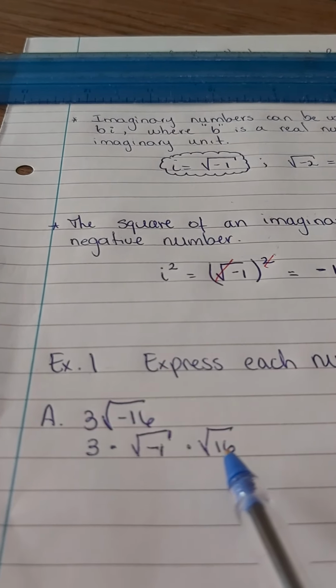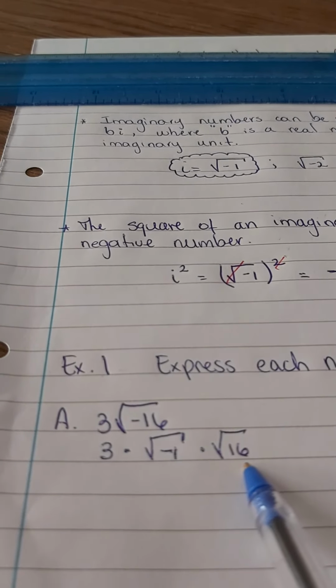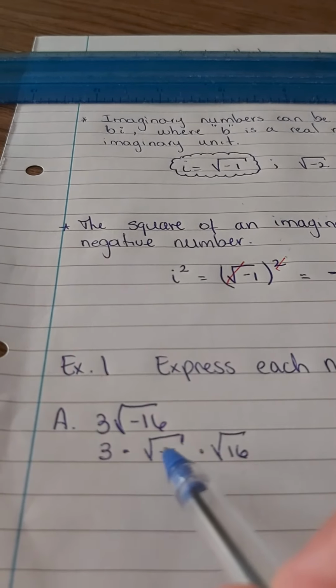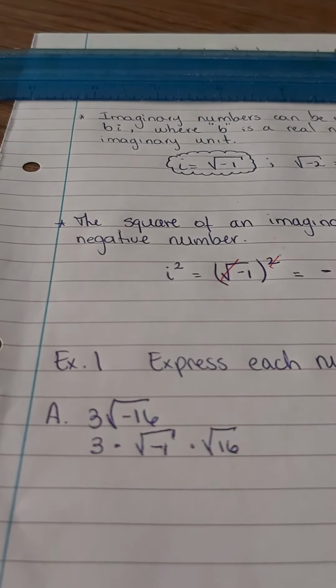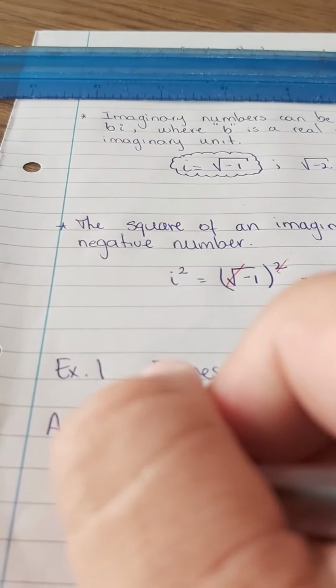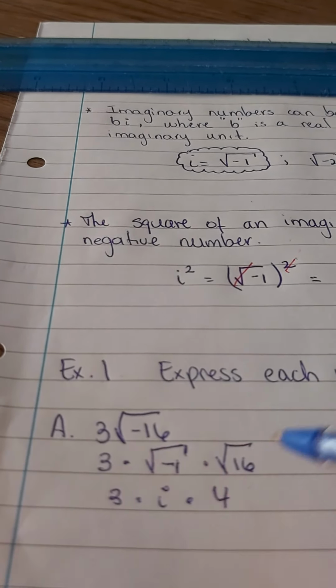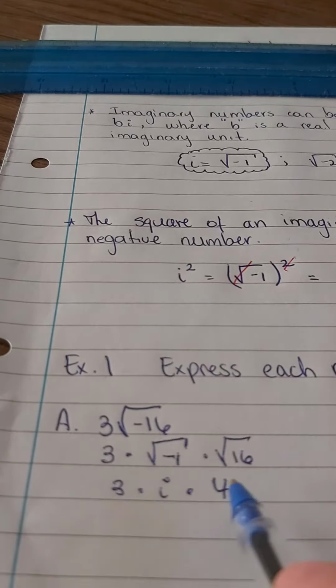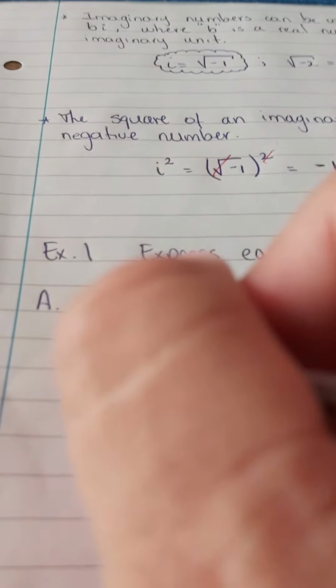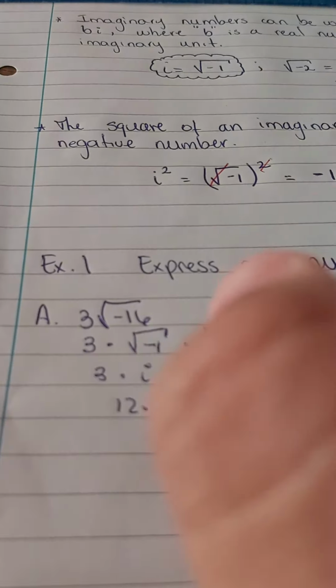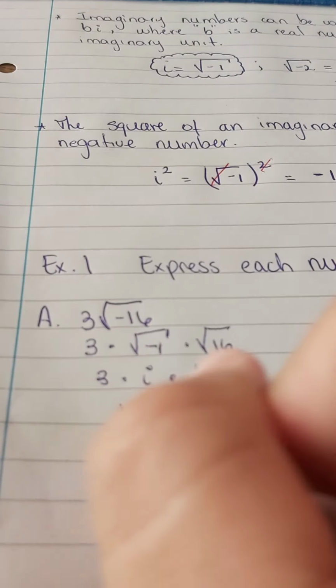Does 16 have a perfect square? Yes, that's 4. And we know that square root of -1 by definition is equal to i. So we can simplify. 3 times i times 4. 3 times 4, that's 12. Times i, 12i.